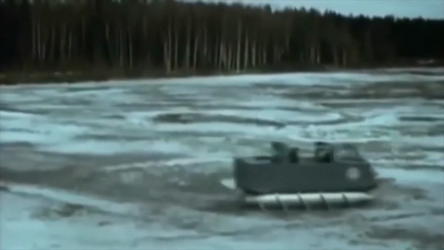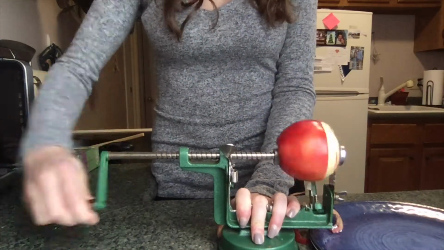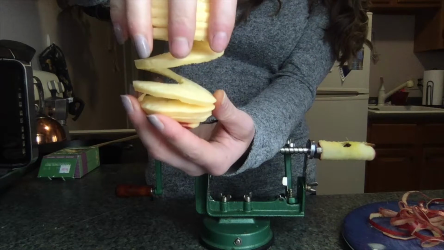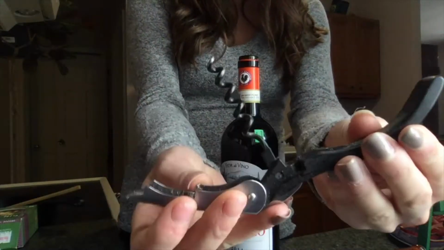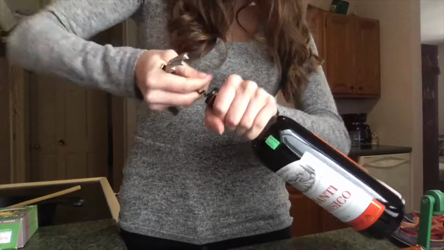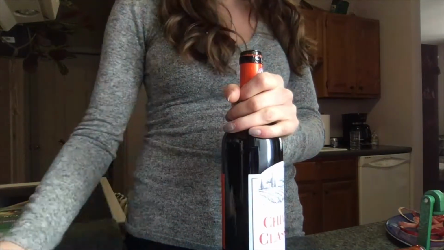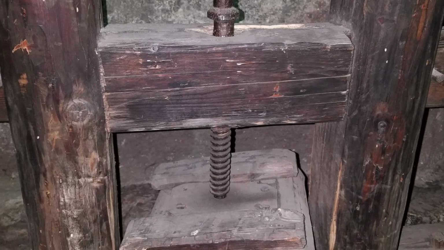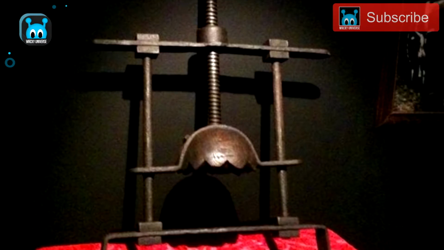To summarize, the screw takes a rotational motion and turns it into a linear motion. It is used in everyday household items, such as this apple peeler and a corkscrew. Screws are also used in some not-so-everyday items, such as these old torture devices, which allow you to apply so much force that it actually crushes heads and other various body parts.